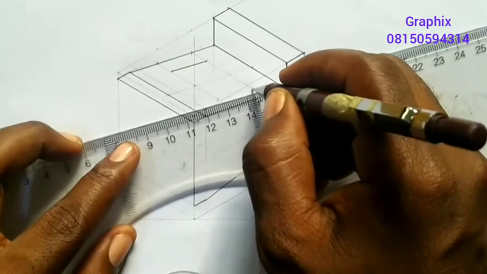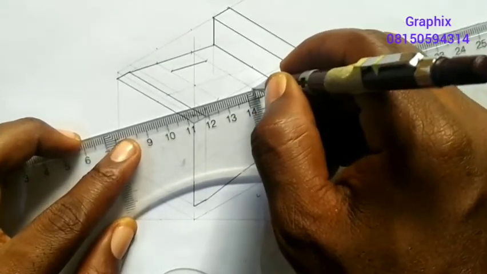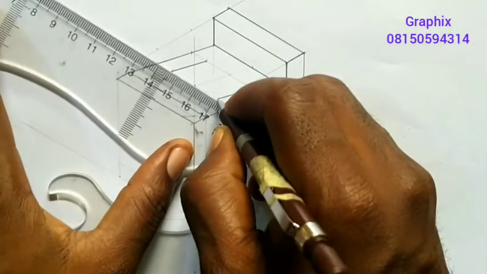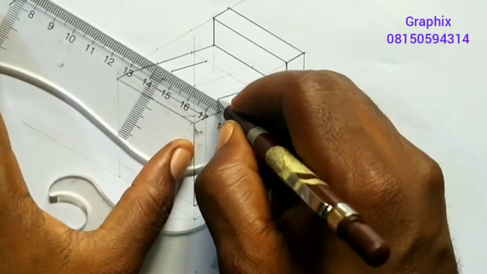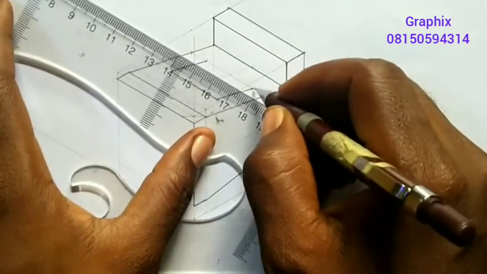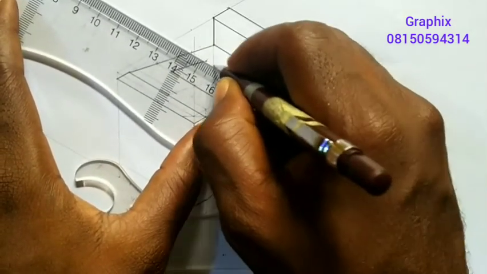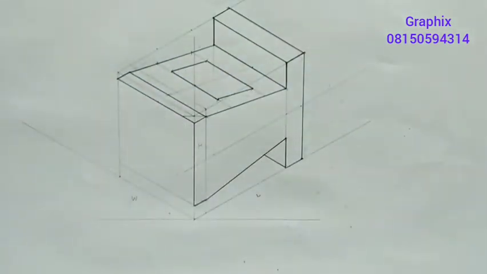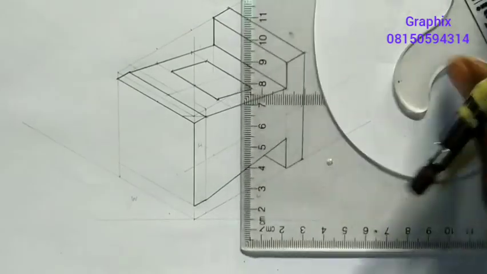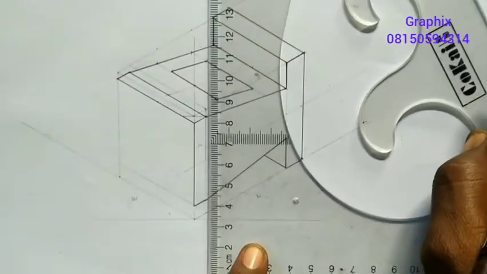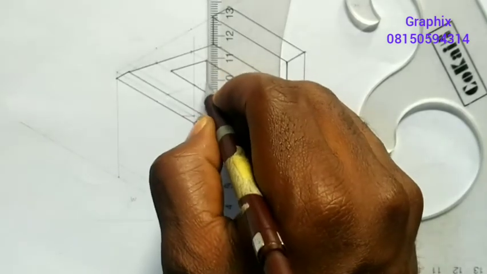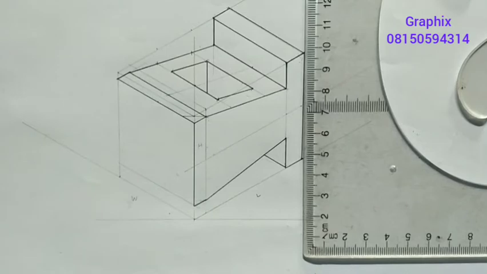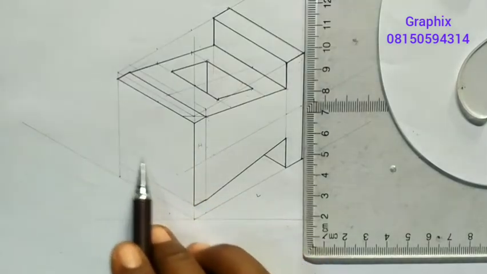And I mark these 2 points together. And I'll close it up too. And I'll close it up too. All good. So in doing that, I'm going to bring this part downward to show you the hole. Can you see that? Now the next phase here is that if you look at the front here, there's a circle.